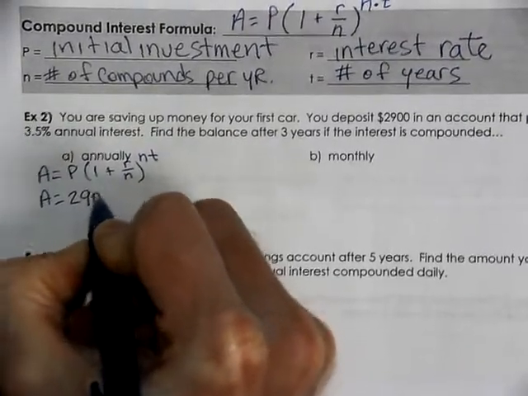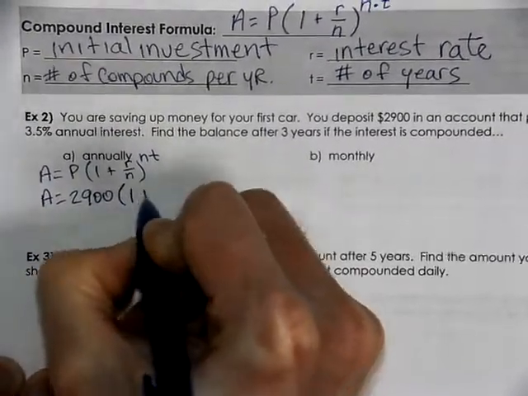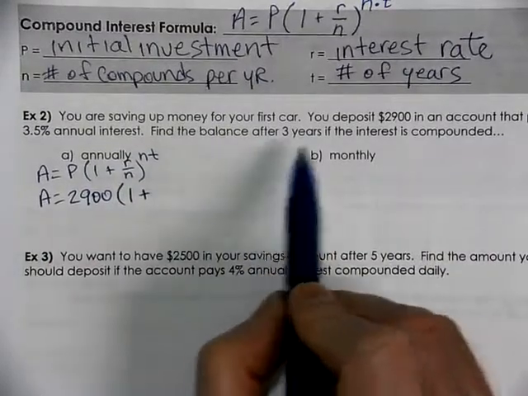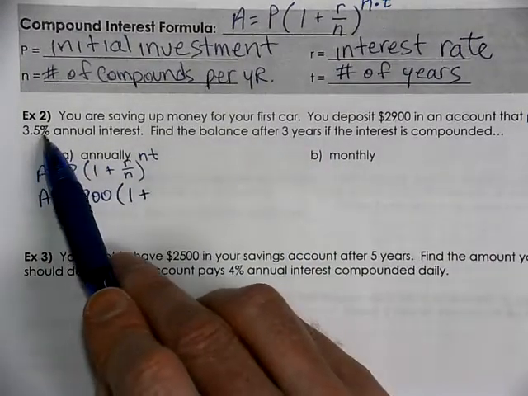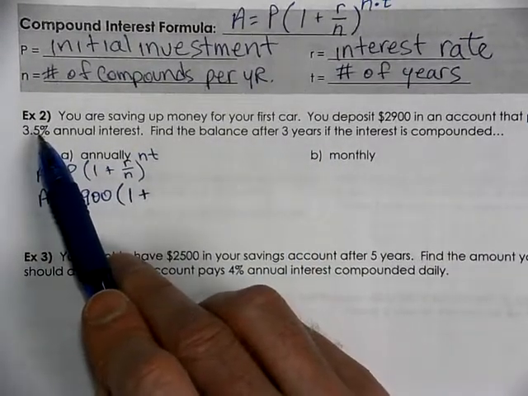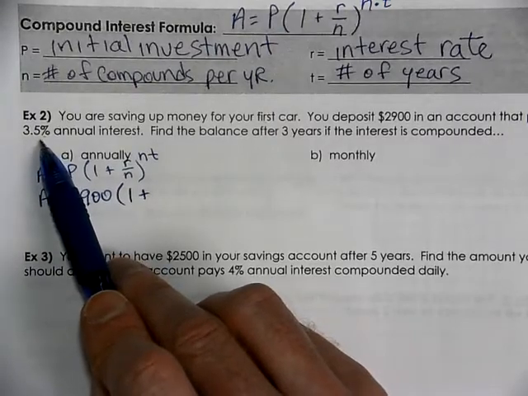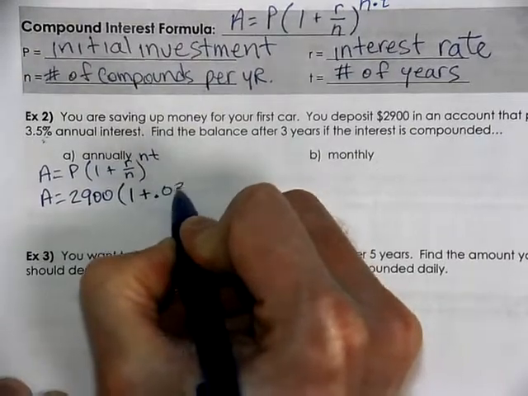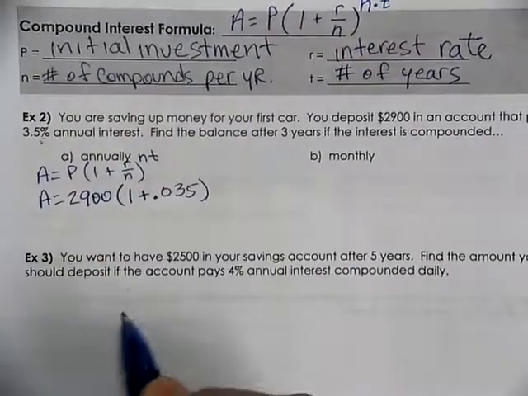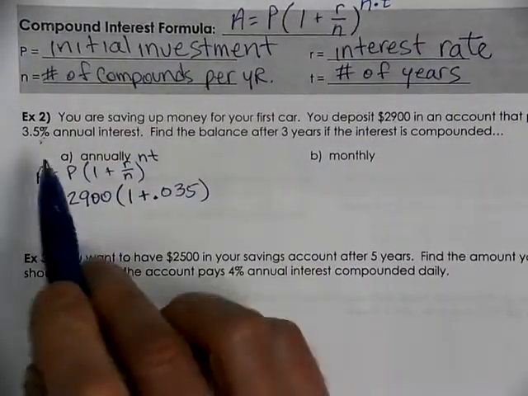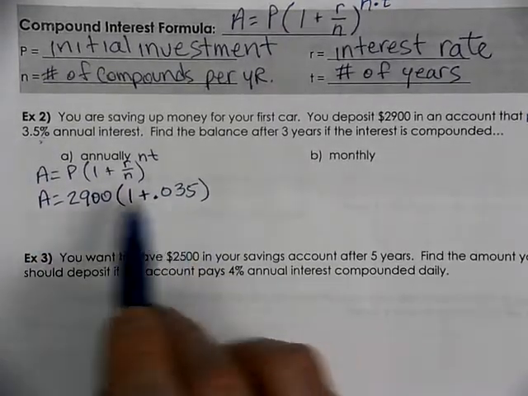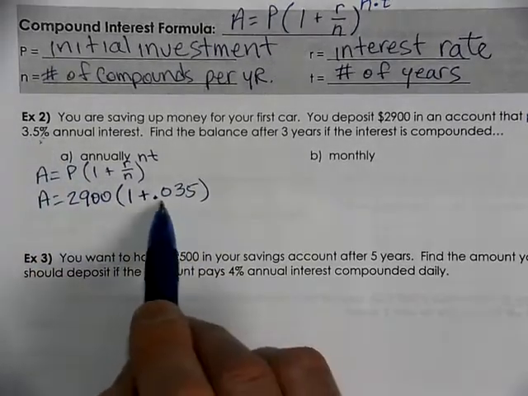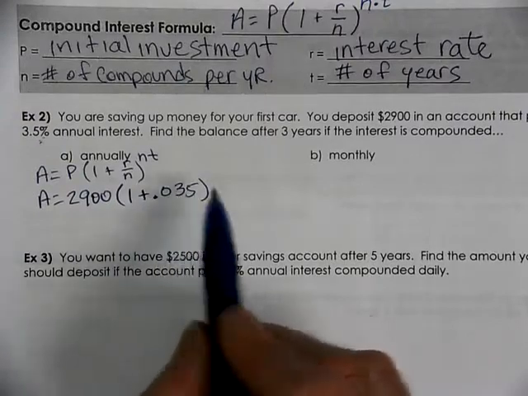So 2,900, 1 plus. Now we need to take our interest rate and write this as a decimal percentage. So that is 0.035. We don't put down just the 3.5 in there. We've got to write it as a decimal.